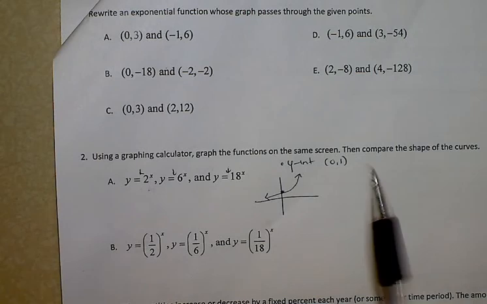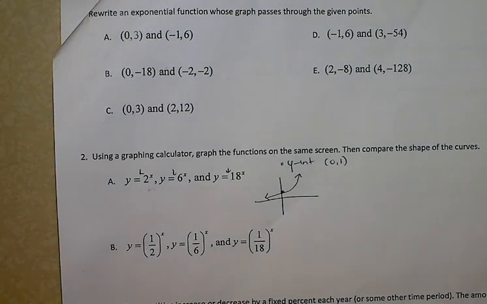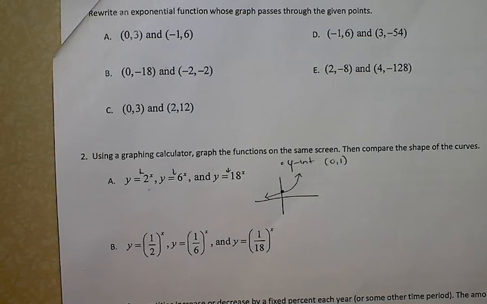So please write this down for me. It's pretty wordy. Are you ready? Part A. In exponential growth functions, an increased growth rate implies the function will rise faster from left to right.